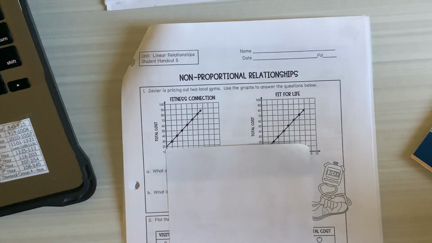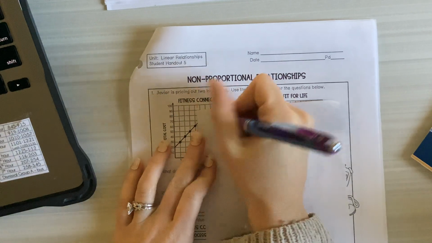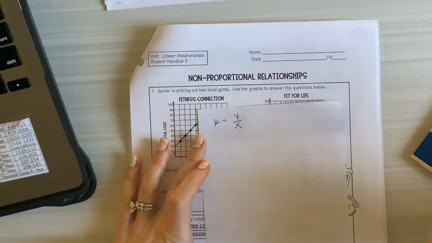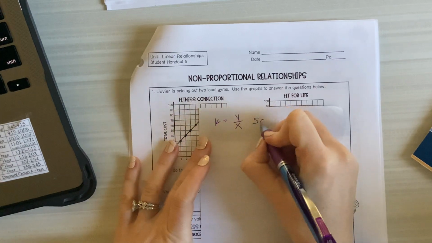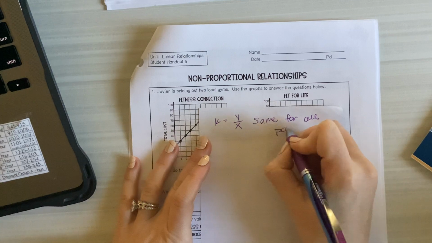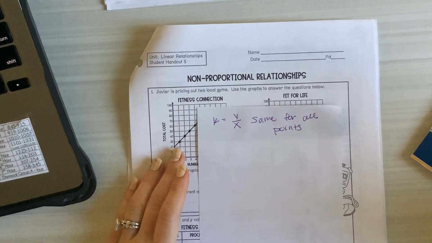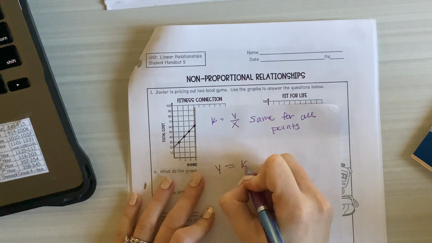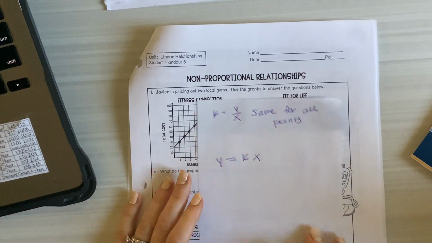To be proportional, the constant of proportionality, or y divided by x, needs to be the same for all points. Okay, that has to be true. The equation will look like y equals kx.